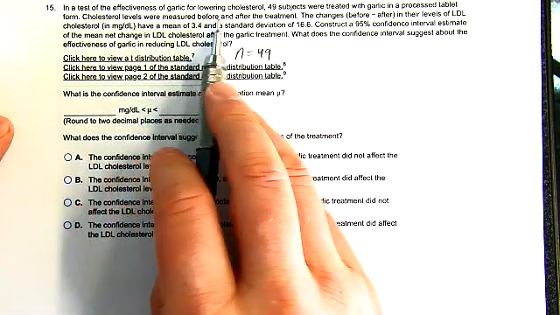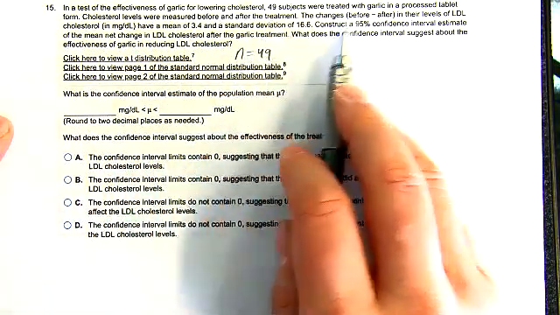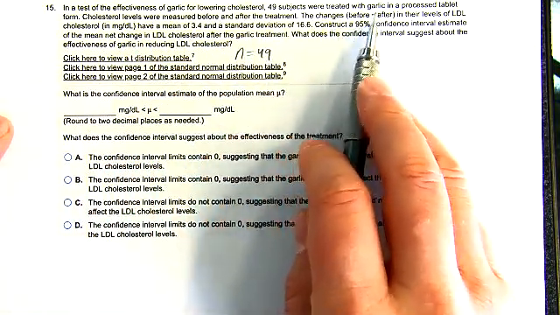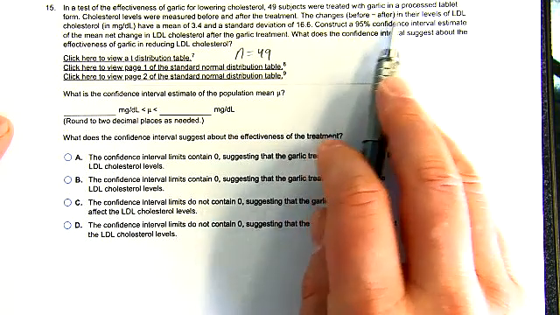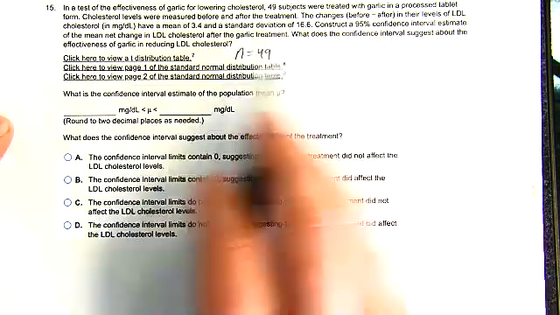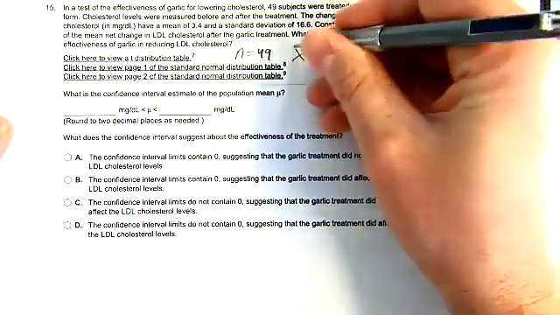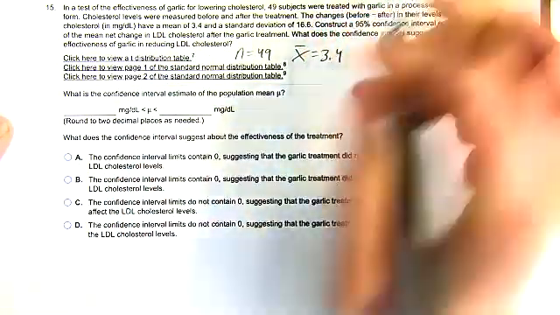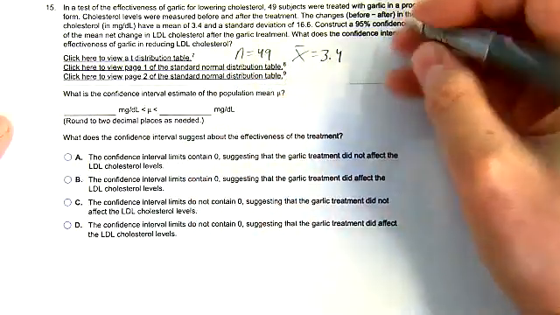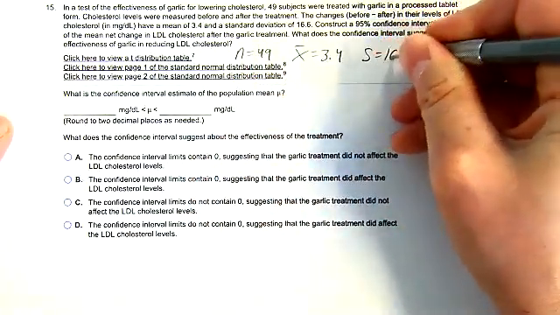Cholesterol levels were measured before and after the treatment. The changes, your before cholesterol minus your after cholesterol, in their levels of LDL cholesterol have a mean of 3.4. So that's X bar. And a standard deviation of 16.6. So that's S.